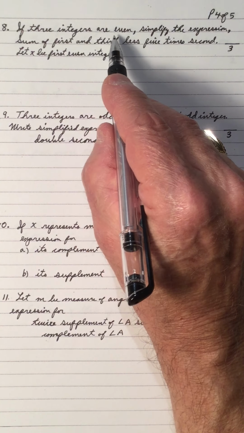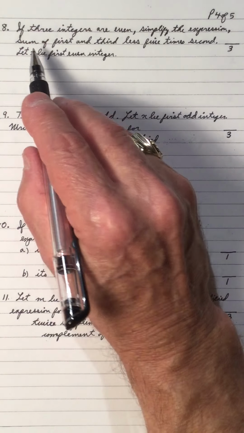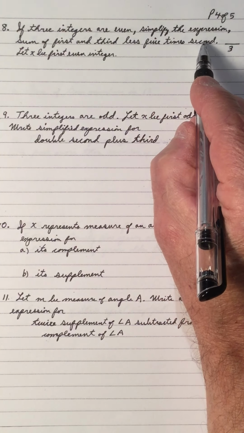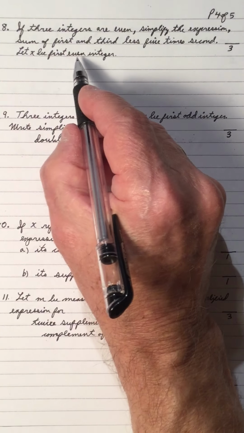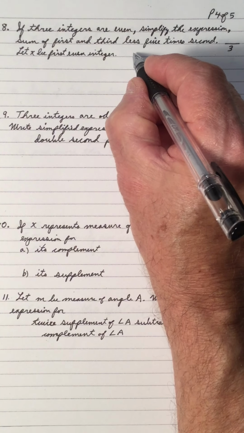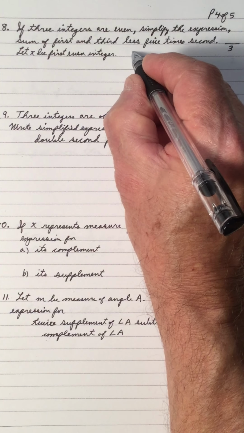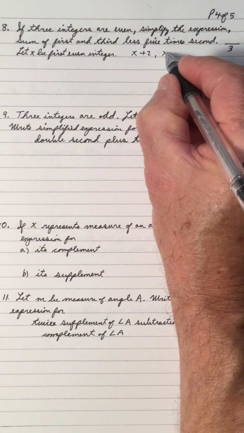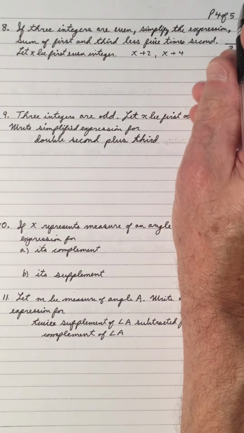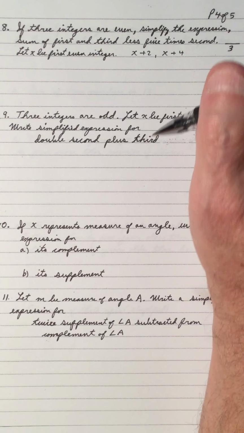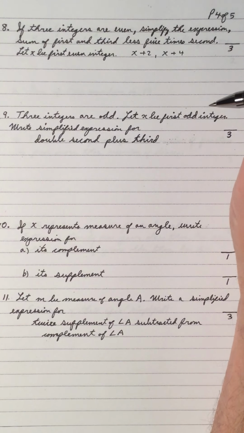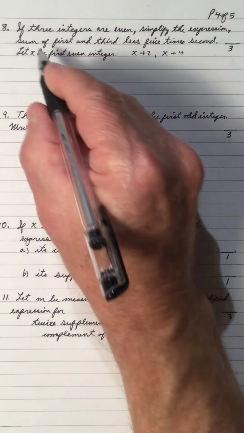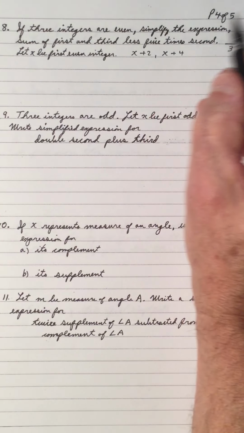If 3 integers are even, simplify the expression: the sum of the first and the third less 5 times the second. And I'm going to let x be the first even integer. So if x is the first one, then the next one, they're even, so it's x plus 2. And the next one is x plus 4. Remember, even integers are like 4, 6, and 8. So the second one is add 2, the third one you add 4 to the first one. So it's x, x plus 2, x plus 4.